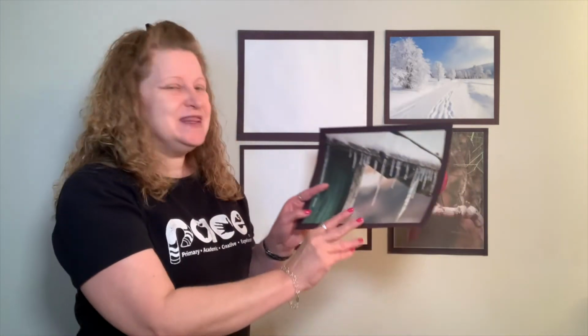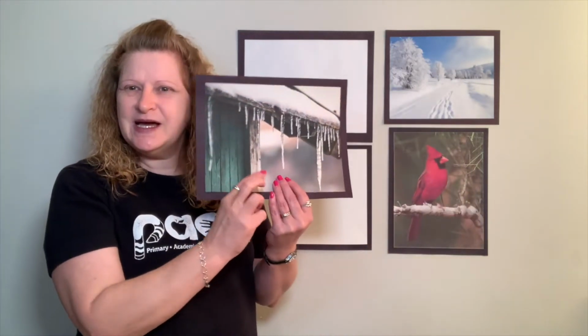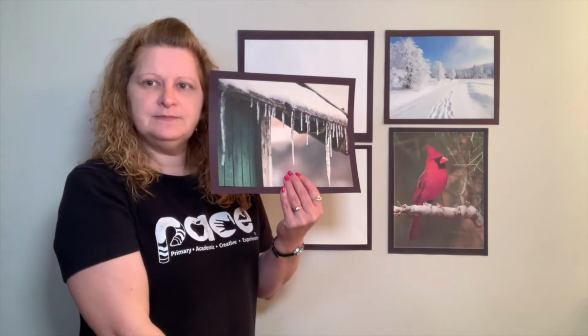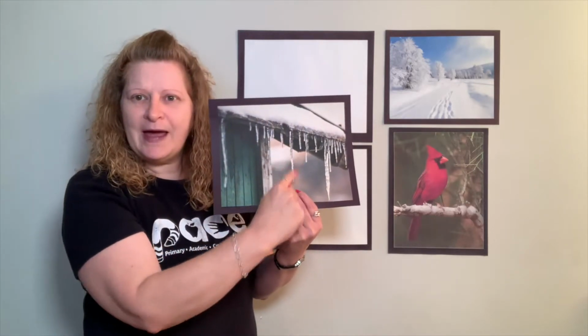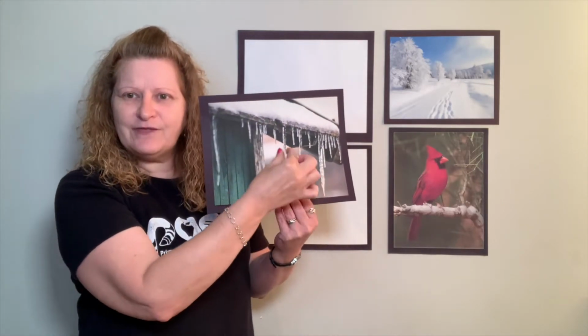Now, in the winter, when it's raining, something else happens. We get these on the side of buildings. Does anybody know what these are called? Well, if you said icicles, you are right. What happens is as the water from the rain goes down the icicle, it freezes and gets longer and longer and longer. So we know that in the winter, it is very cold.